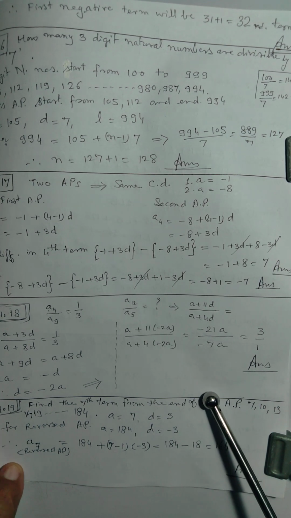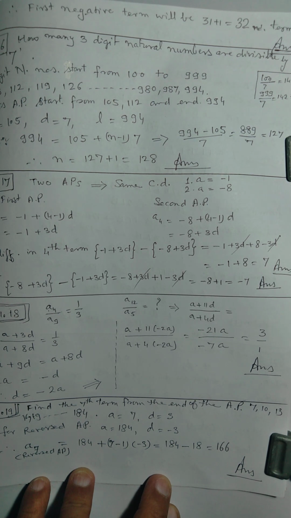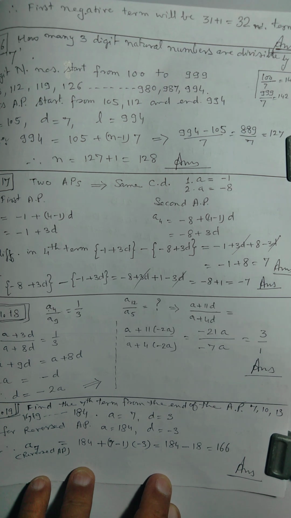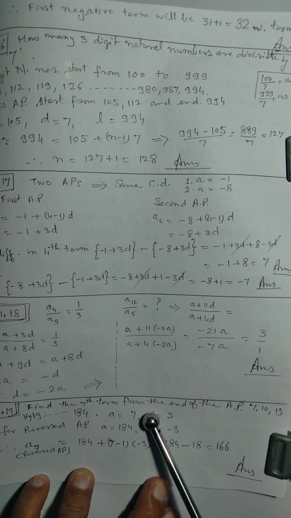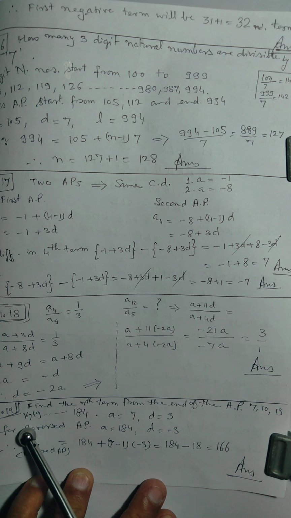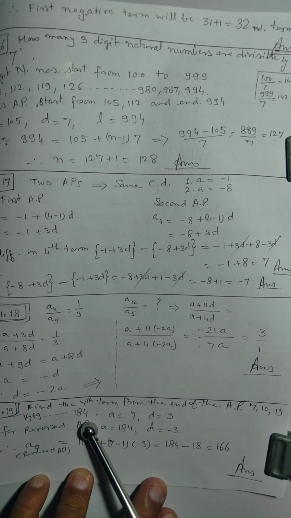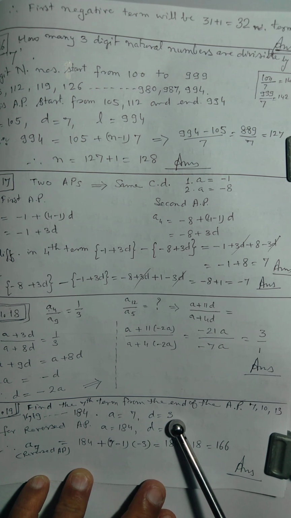Now question number 19. Find the 7th term from the end of the AP, that is 7, 10, 13 to 184. You see, find the 7th term from the end of the AP, that is 7, 10, 13 and to 184. So A is equal to 7, D is equal to 3.